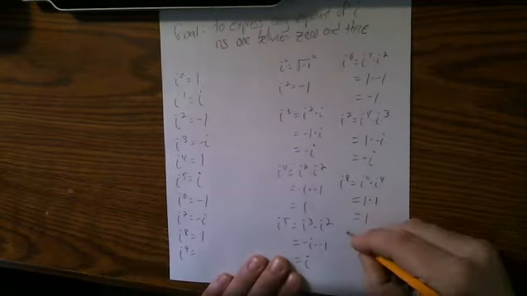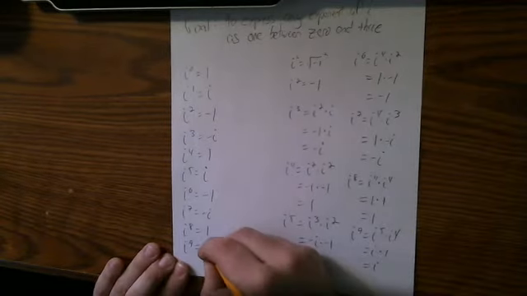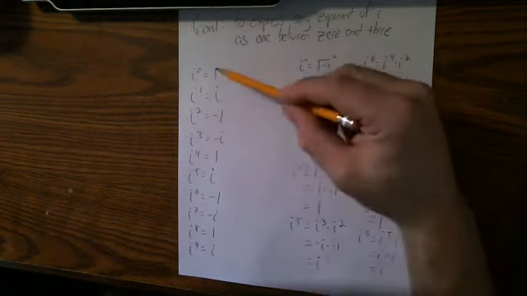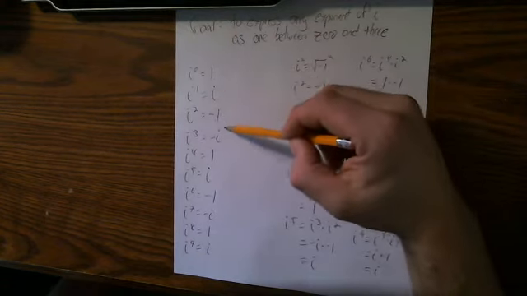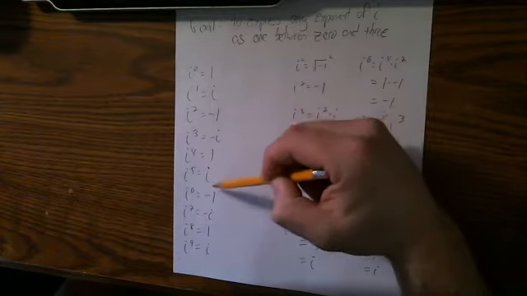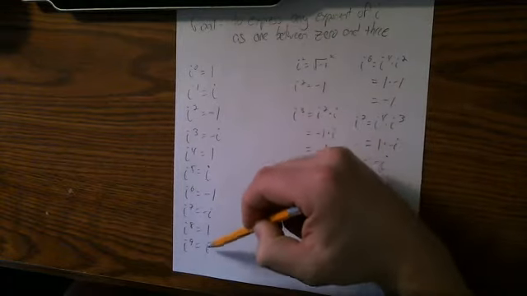i to the ninth I could express as i to the fifth times i to the fourth, in which i to the fifth is i, and i to the fourth is 1, and i times 1 is i. Therefore, i to the ninth is i. And you should be recognizing a pattern here. 1, i, -1, -i. 1, i, -1, -i.